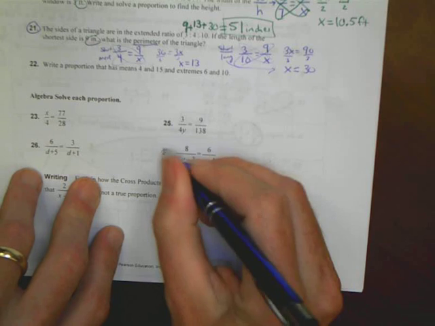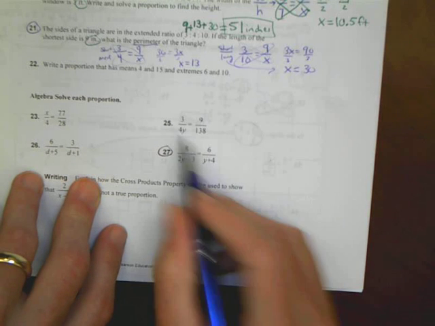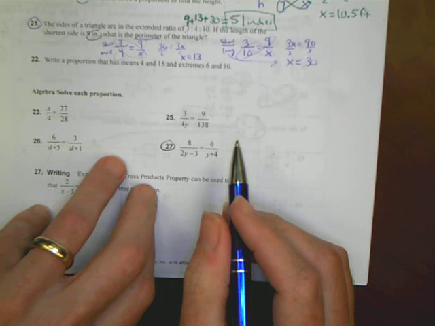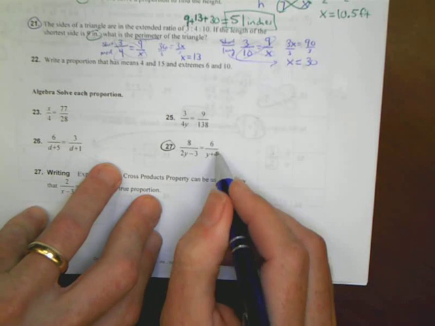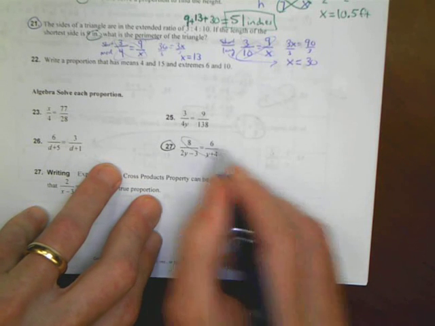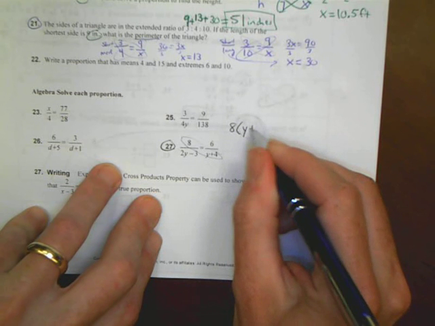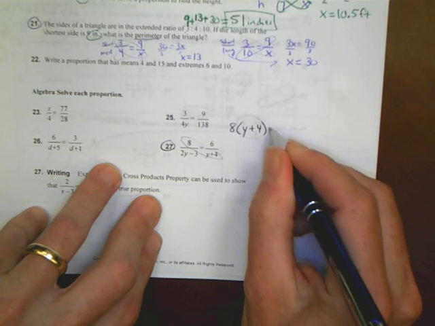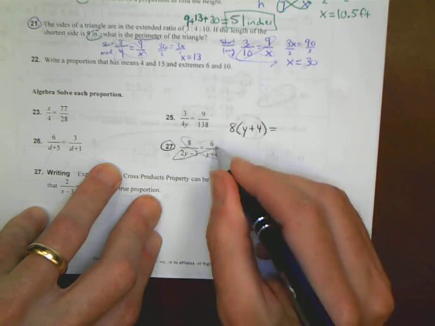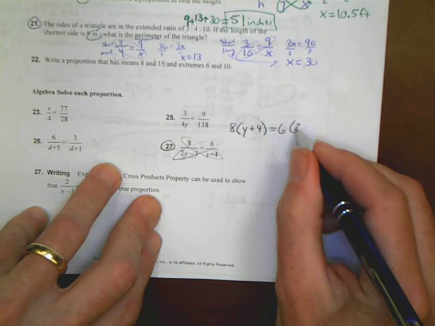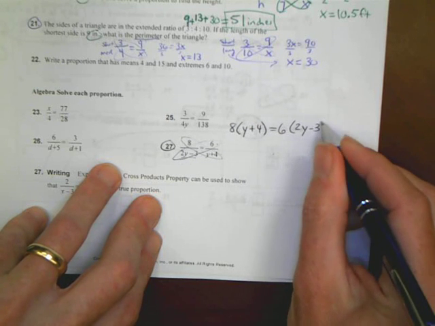I have number 27 right here. I'm going to solve each proportion. I'm going to cross multiply and then solve for y. That's what you're after here. So I'm going to do this top one and rewrite it this way. That's 8 times y plus 4 equals, cross multiply, 6 times this right here, 2y minus 3.